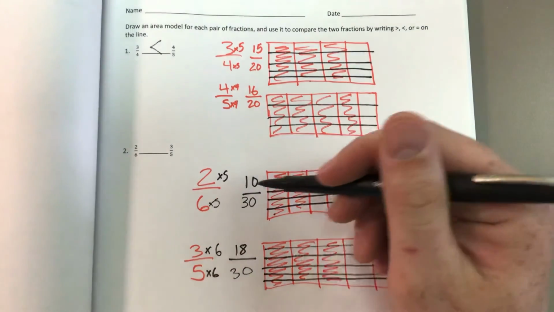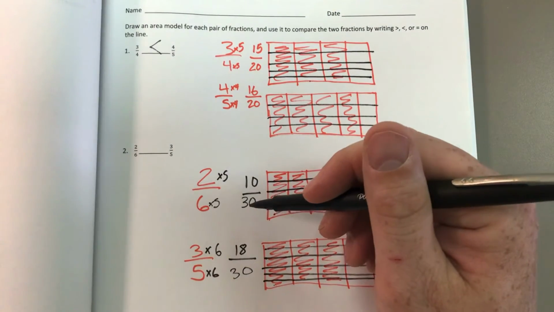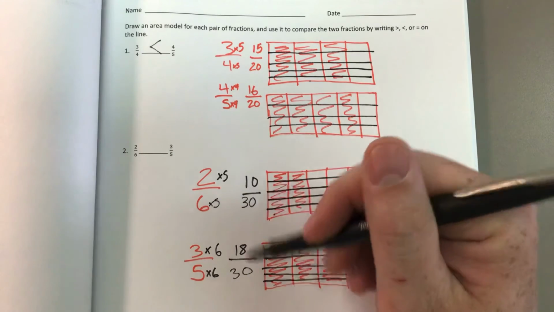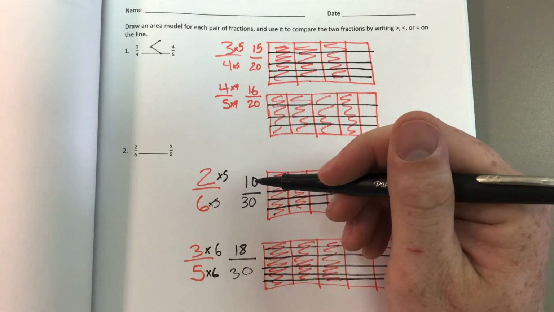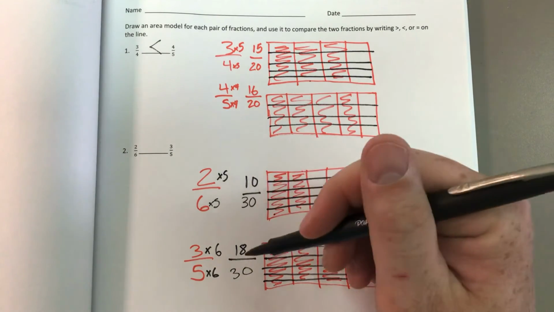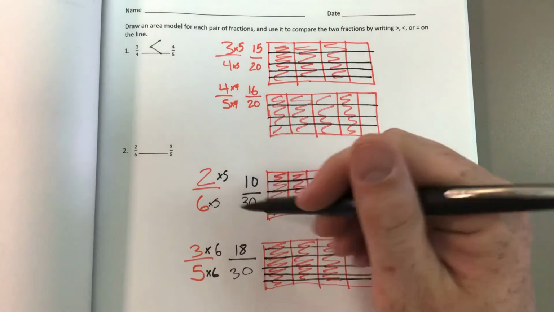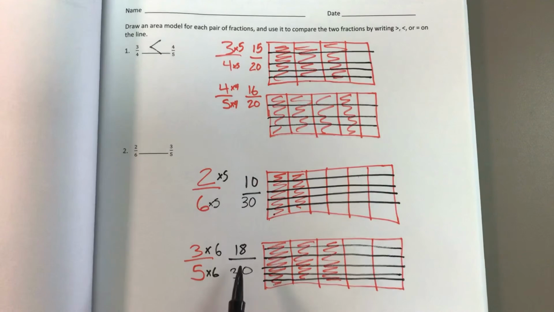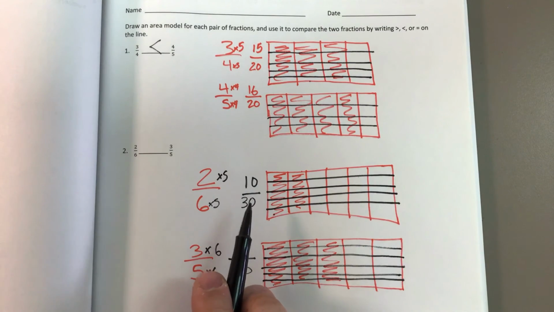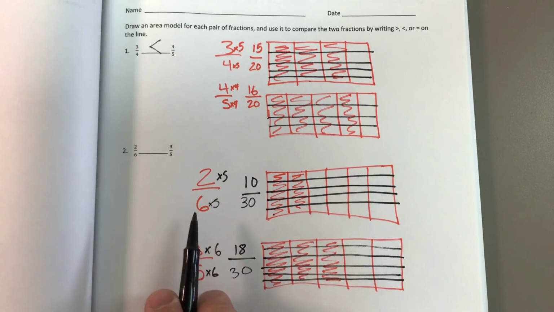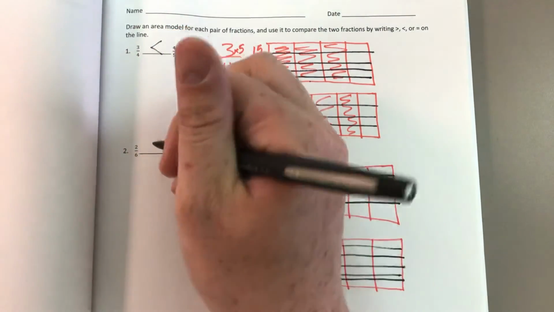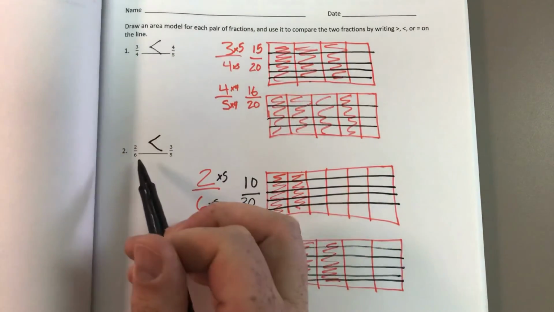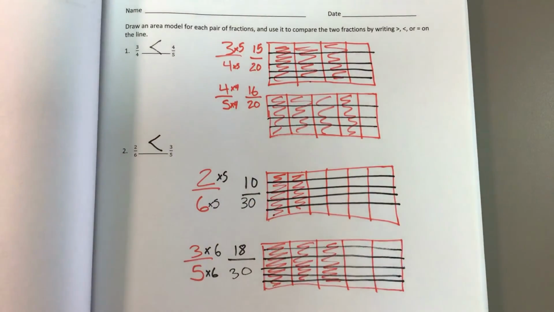And when I look at these equal denominators, and I look at the numerators, I can tell that one is larger than the other. 18/30ths is greater than 10/30ths, which means the fraction that has the same value as 18/30ths, 3/5, is greater than the fraction that has the same value as 10/30ths, or 2/6. So 2/6 is less than 3/5.